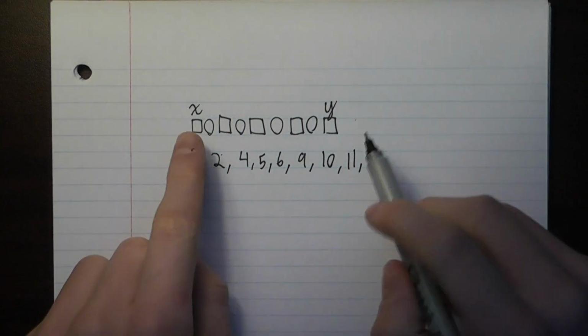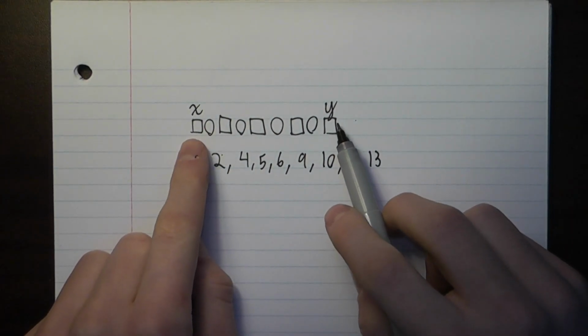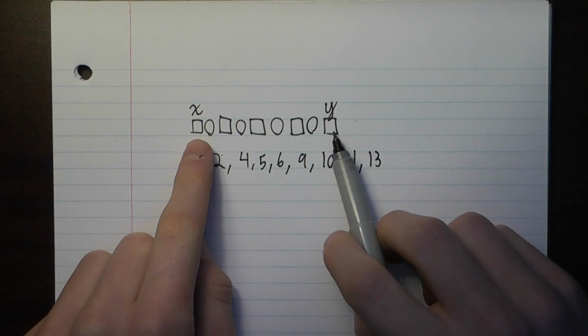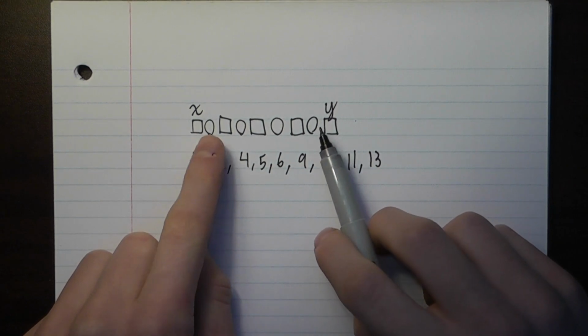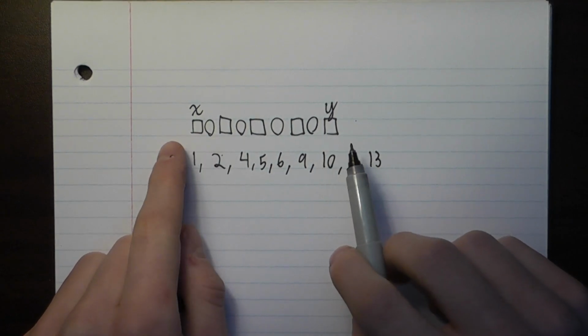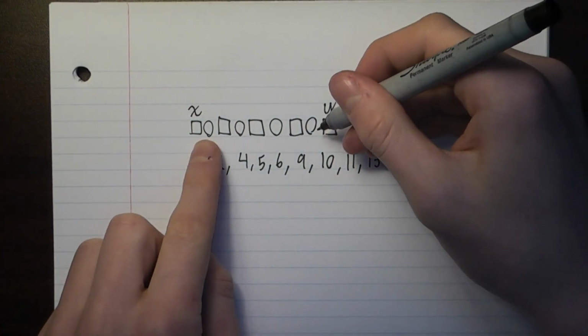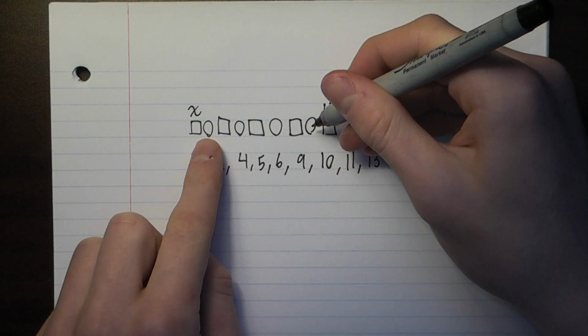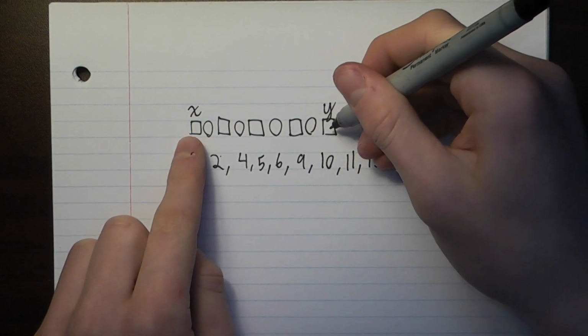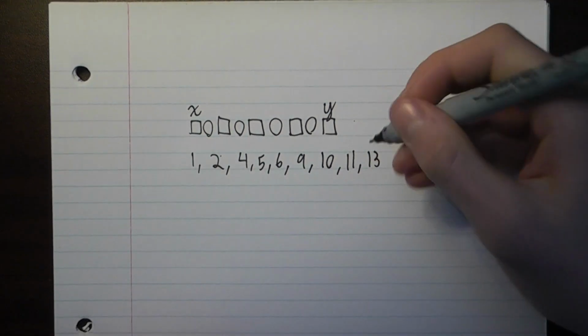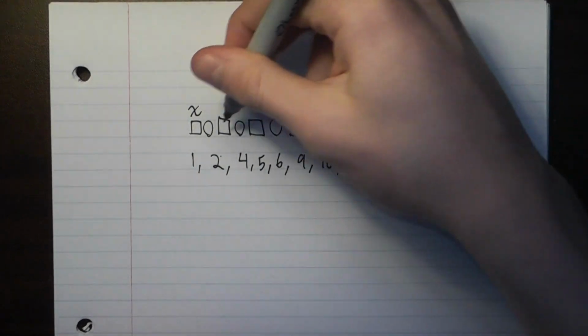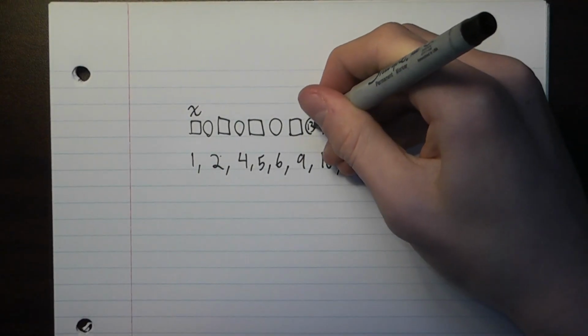So we need x and y to be as big as possible, but they're both squares, so that means they have to add up to something else, so they can't be the biggest number possible, 13. We need the sums to be as big as possible as well, because the bigger the sums, the bigger x and y can be. So 13 will go in one of these two circles. So let's just put it here for now.